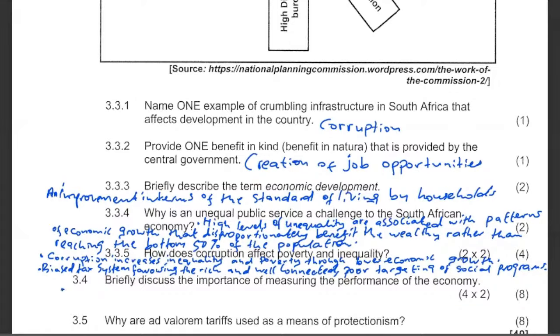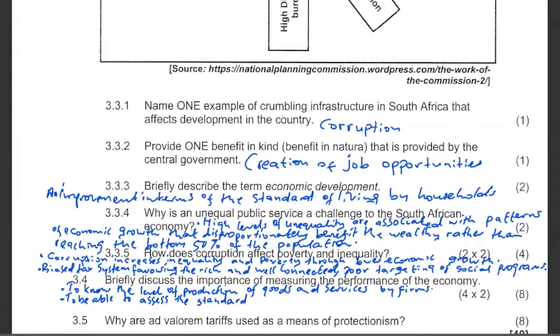Okay, right. So now we are saying that to know the level of production of goods and services by firms, and also to be able to assess the standard of living by households.